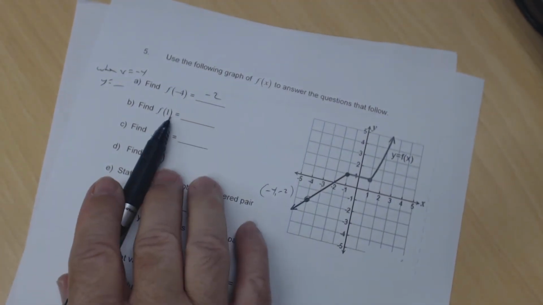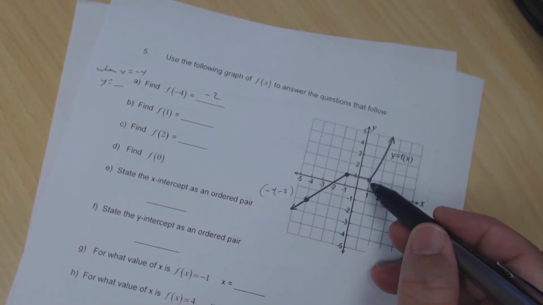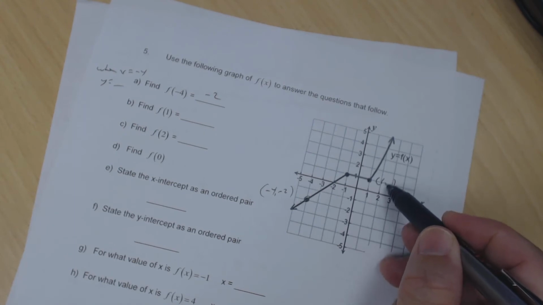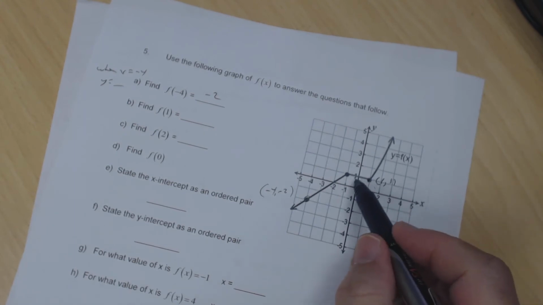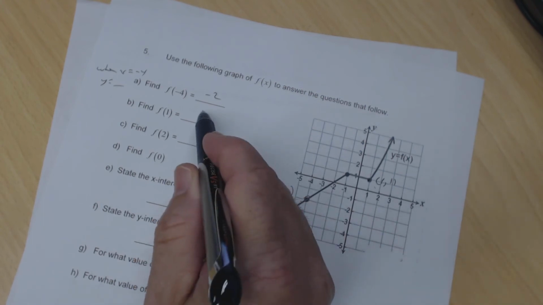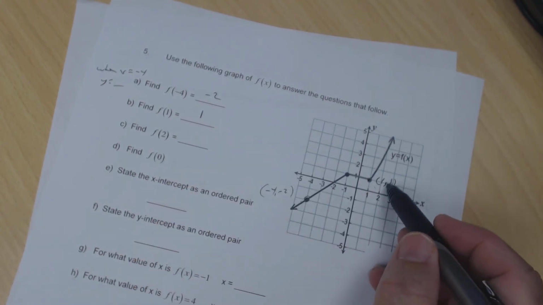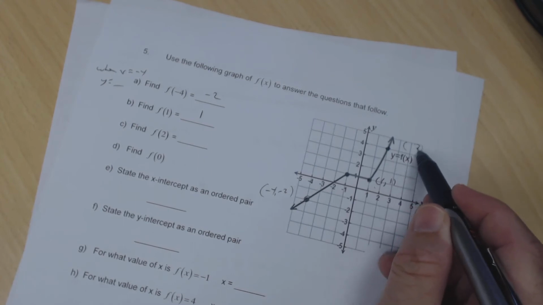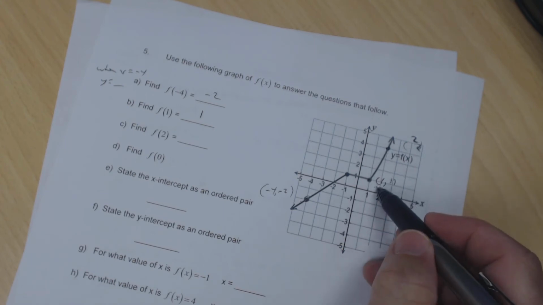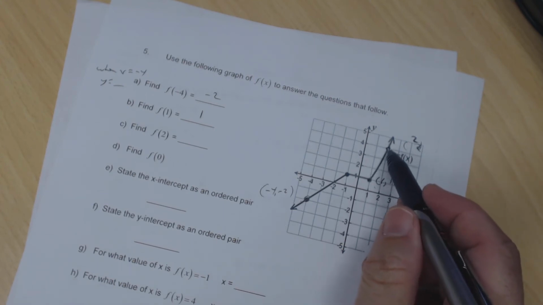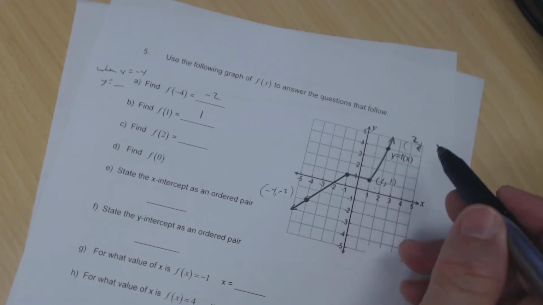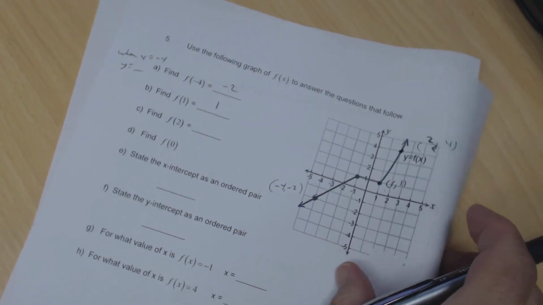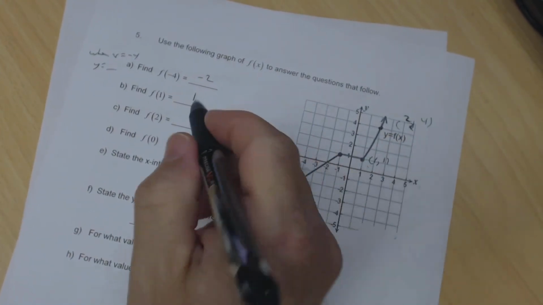All right, here that says when x is 1, so you already have a dot there. When x is 1, that coordinate is 1 comma 1. So that means your y value is 1. When x is 2, that's this right here. Label that point. That's going to be 2 comma, and then that y value is 4. All right, so you need to be able to do things like this.